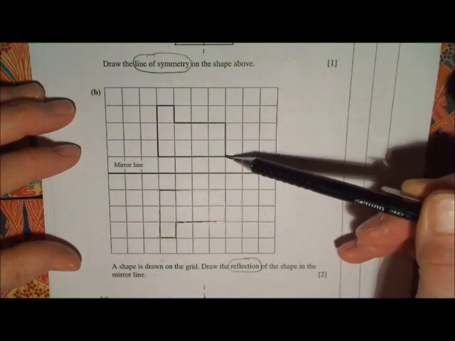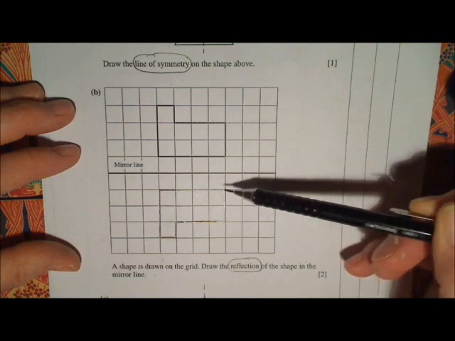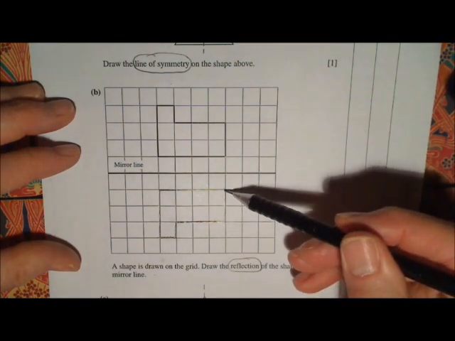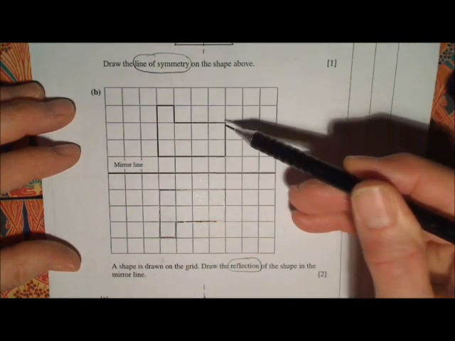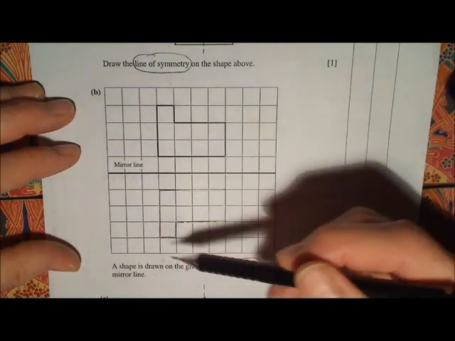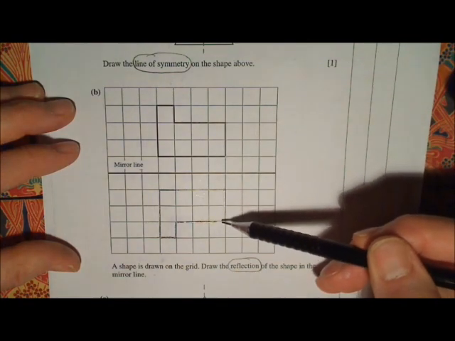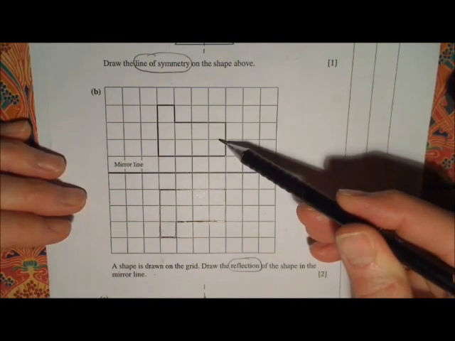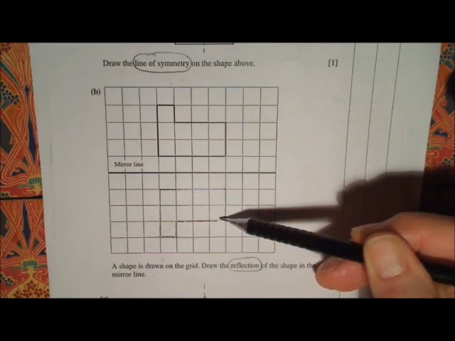So again, the secret here is to take each point, each vertex or corner, and count squares across to the mirror line, and then the reflection is the same distance on the other side of the mirror line. So that point has a reflection here. This point has a reflection 3 squares on the other side of the mirror line. So do each corner and you find that the reflection of the shape looks like this. Again, if you want to check, you can fold the shape over along the mirror line and that should land exactly on this shape, the reflection on the other side.